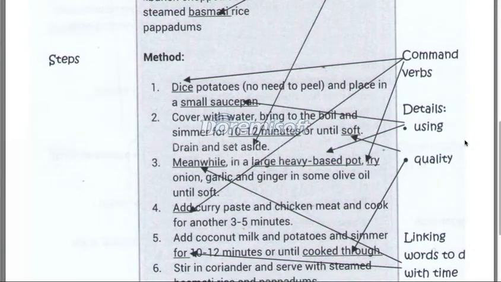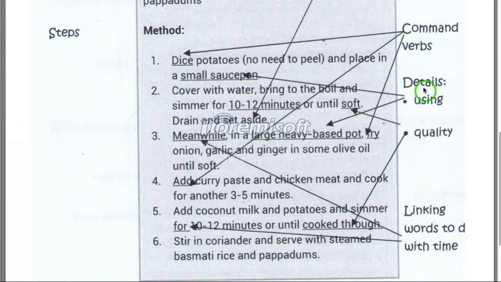And just the same as in the method, we have these command verbs or imperatives. Dice potatoes. There's no need to say, please dice the potatoes and then place them in a small saucepan.